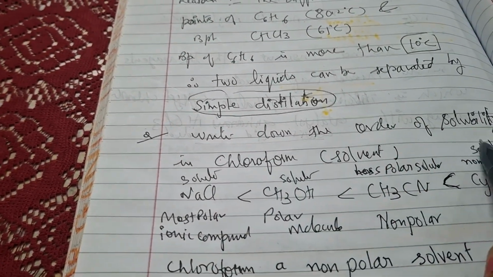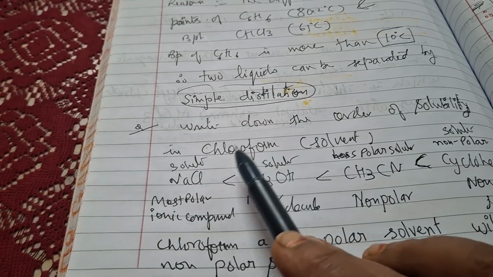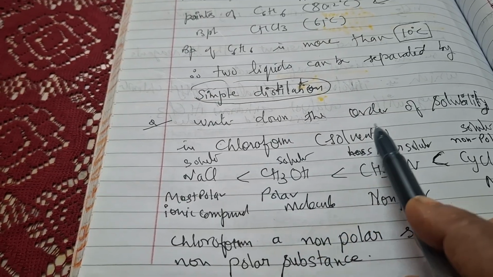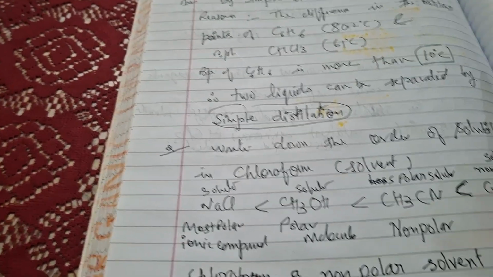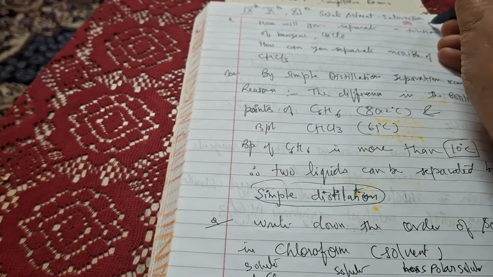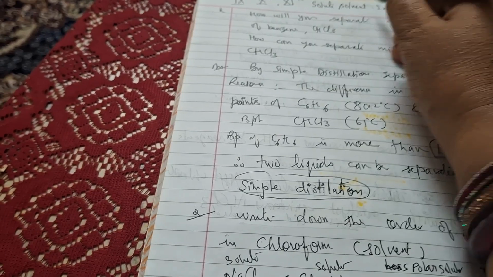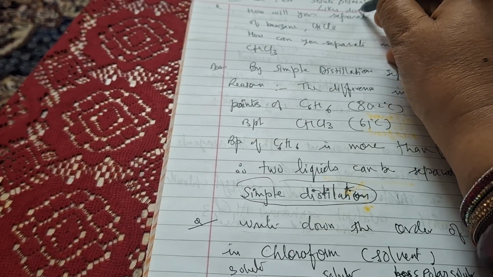Write down the order of solubility in chloroform. Very important. Here chloroform is a solvent. It is a non-polar solvent. So we will see that this solute-solvent interaction rule is there. What is the solute-solvent interaction rule? Likes dissolves like.